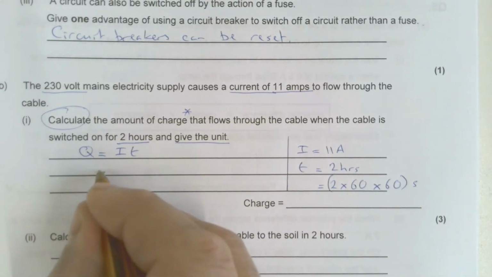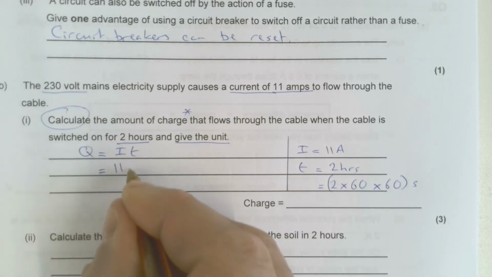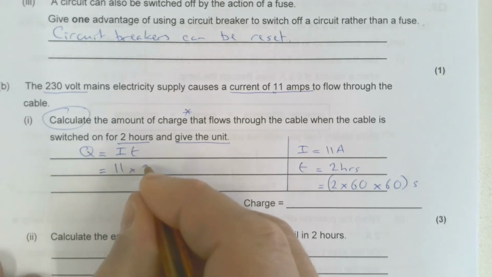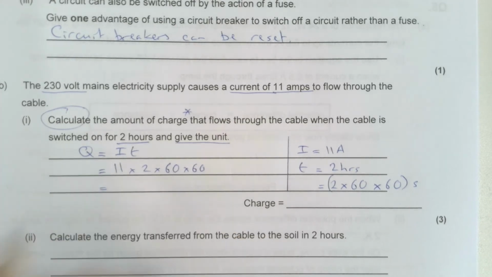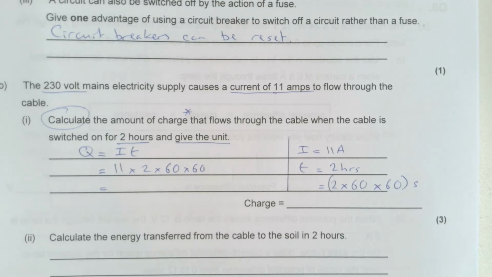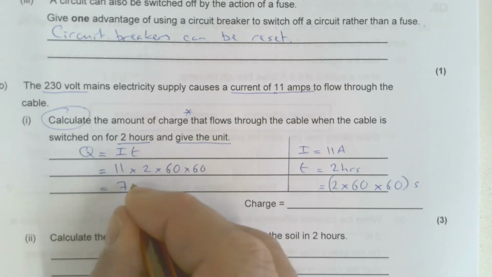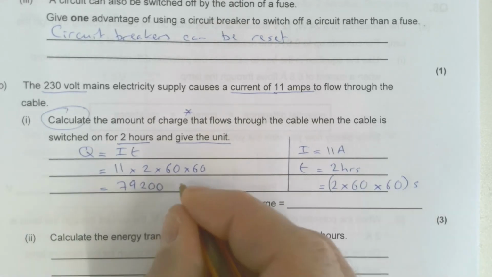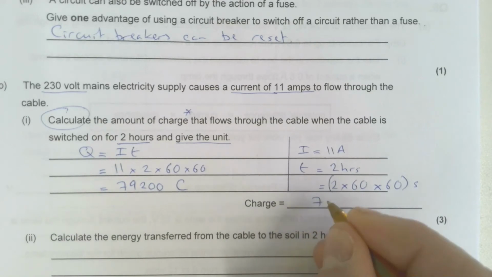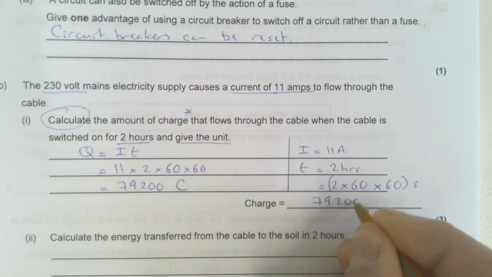So I'm then going to substitute it into here, so I get 11 times 2 times 60 times 60 equals, what's my calculator say, 79,200 coulombs.